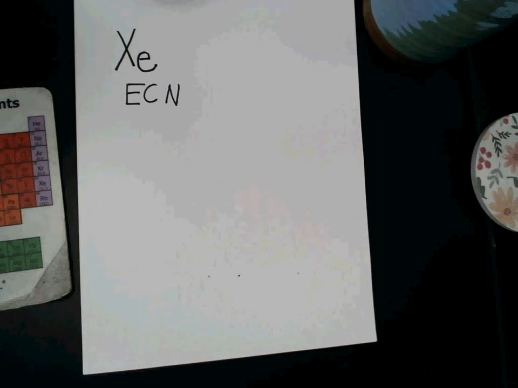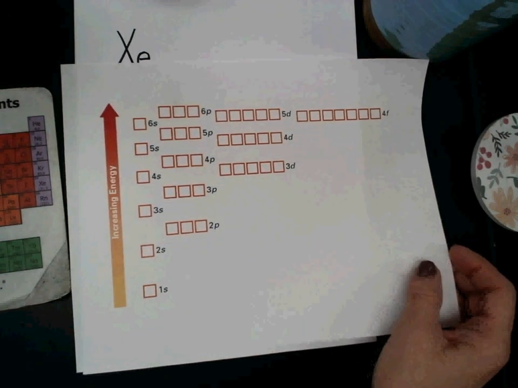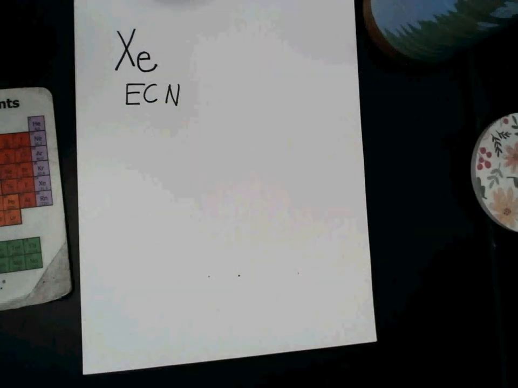Be very careful to follow your card and to follow your pattern here so that you're setting things up the right way. Maybe I should ask how many electrons xenon has, Riley. How many? 54, okay. Make sure you got the right element.